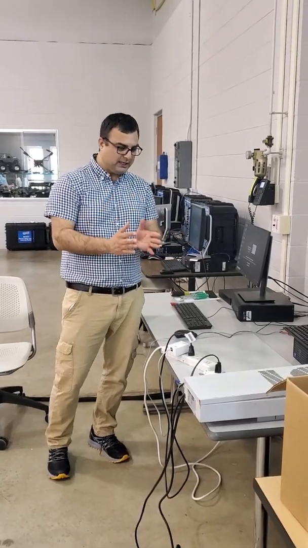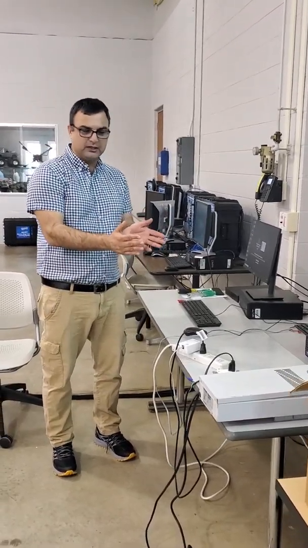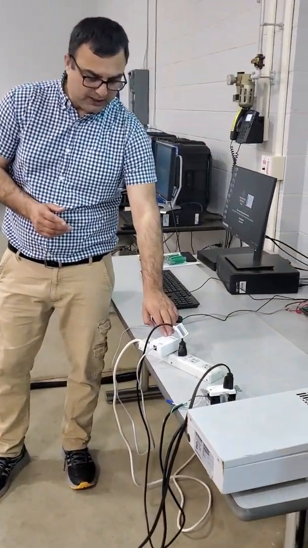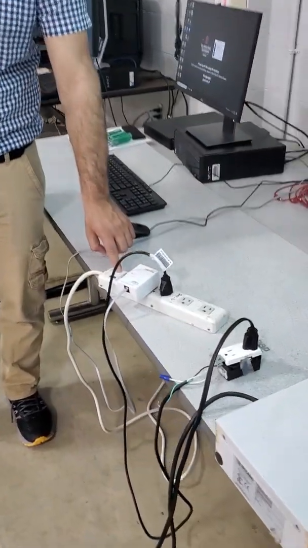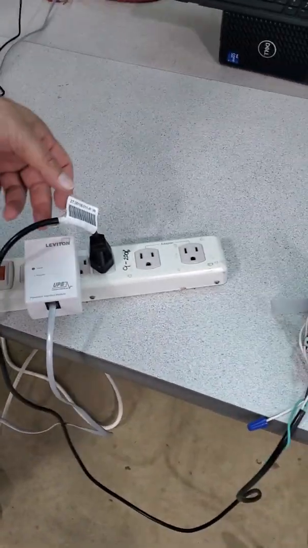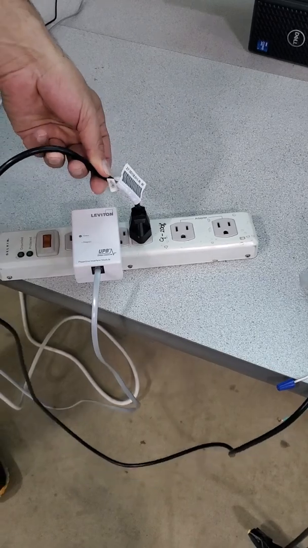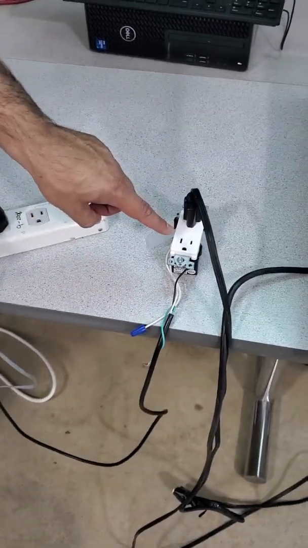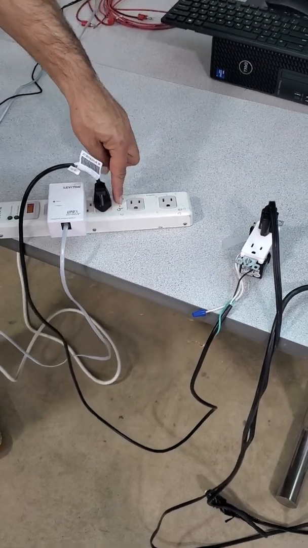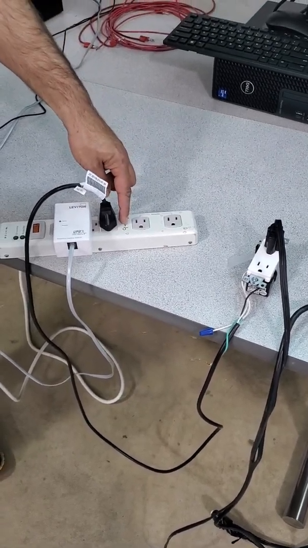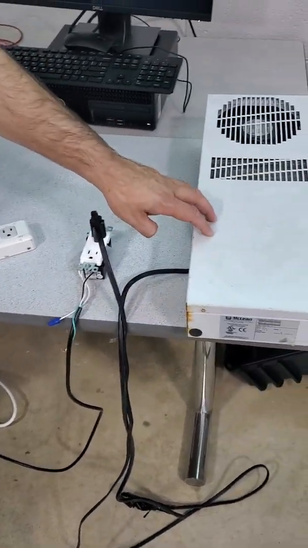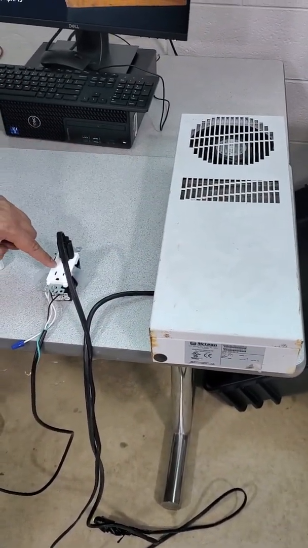Okay, so right here is the practical demonstration of how UPB works. Right here, this is a UPB controller which is connected to an extension, and along with that we've got the smart receptacle, which is connected to the same extension cord. Then we are going to control this fan via the smart receptacle.